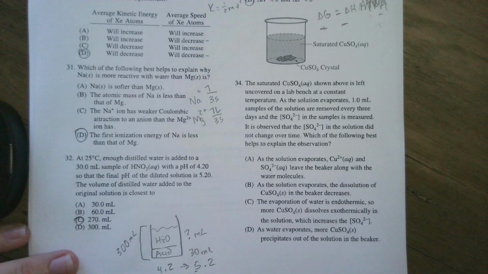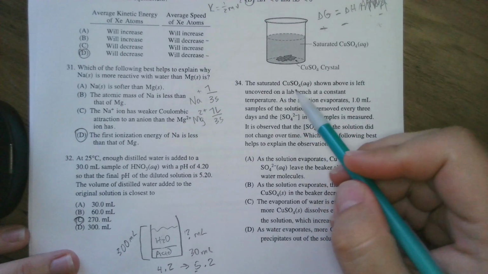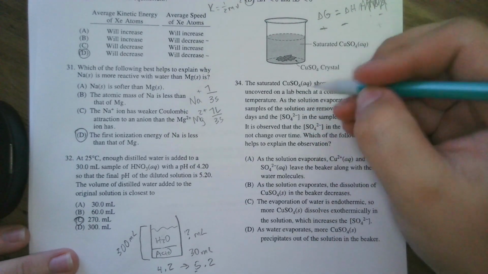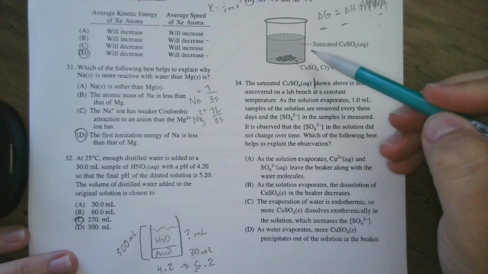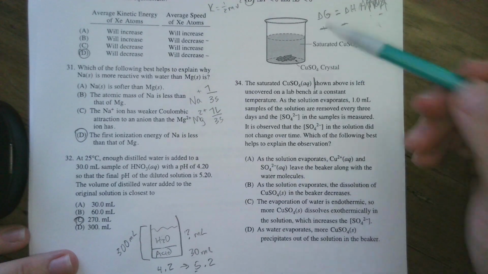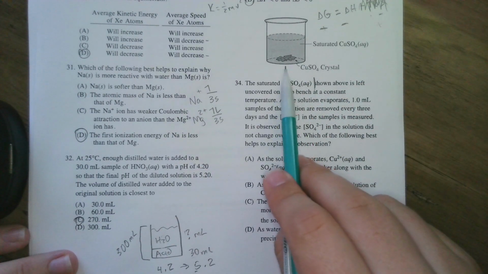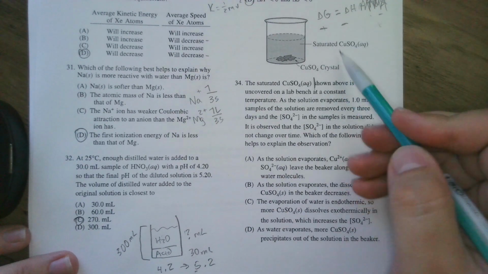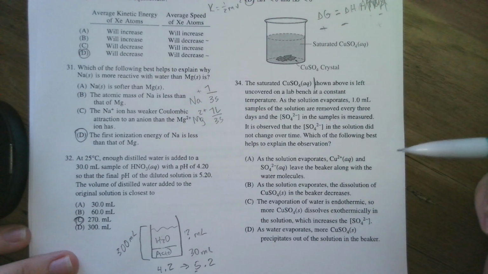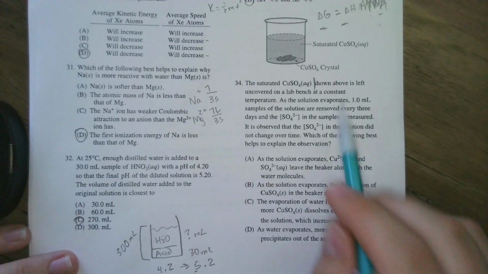All right, 34. A saturated solution of CuSO4. So first of all, I'm going to break it down again. Saturated solution means you have as much CuSO4 dissolved in here as possible. No more of this is going to dissolve unless you add some more water. You have the maximum amount of CuSO4 in your water.